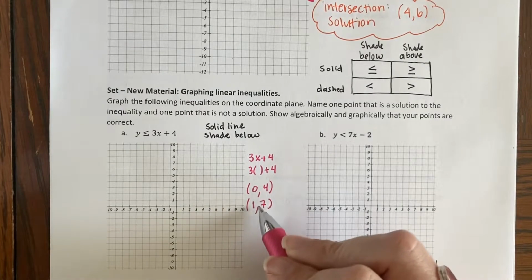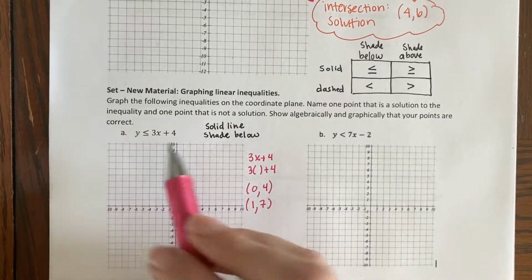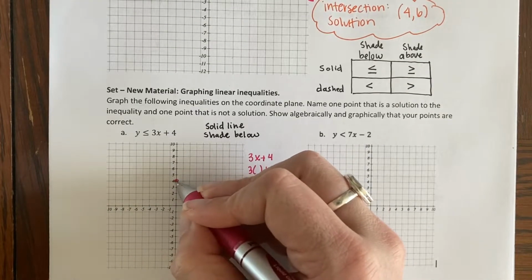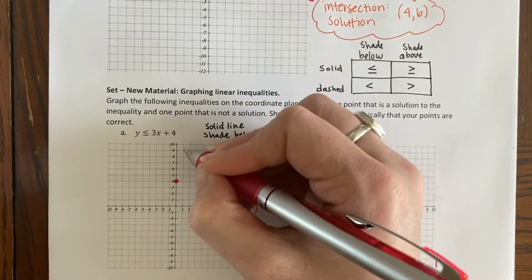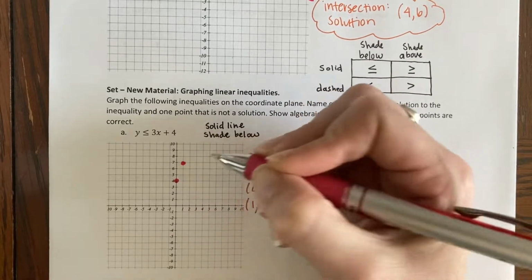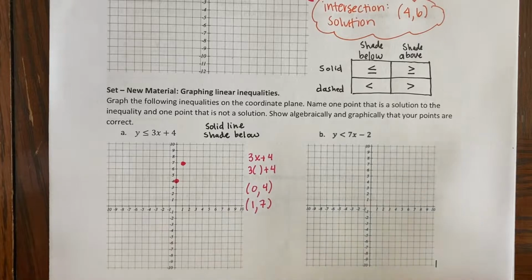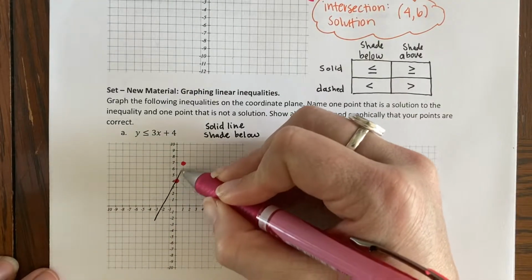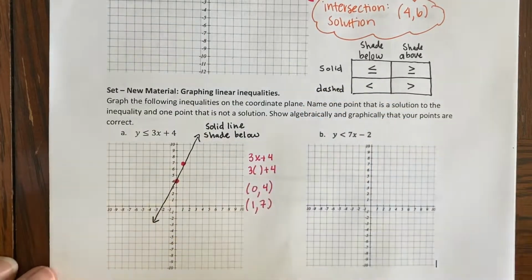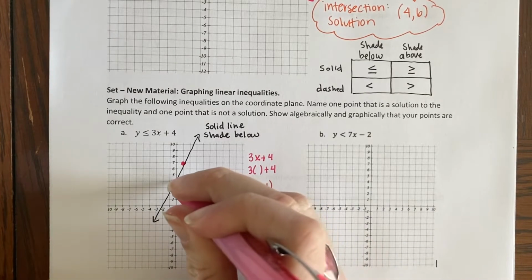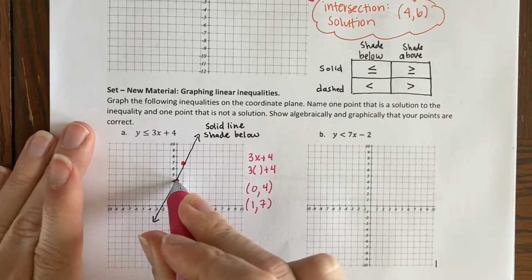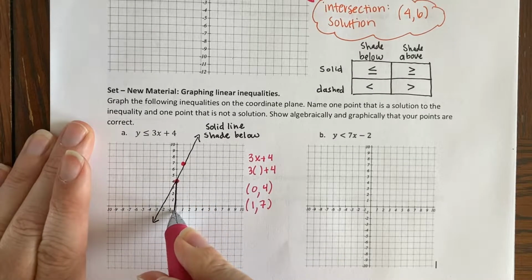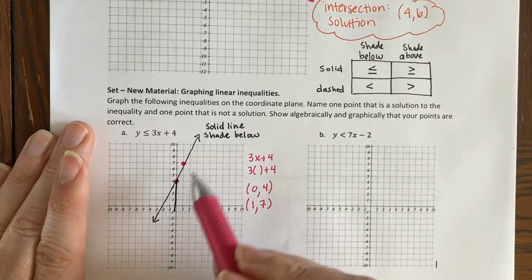These are 2 points that would create my line. 0's at 4, 1 is at 7. Then I have to select the correct line. It should be a solid line. Solid line. And then it says I shade below it. To shade below, I put my pen on the line. And below means below. So wherever I drag and it ends up filling in, that's where I'll shade.